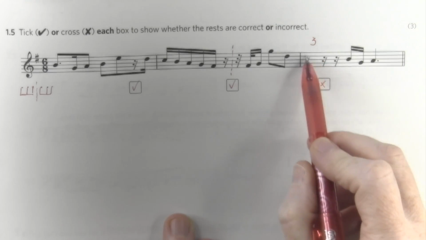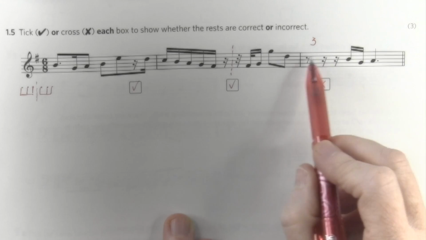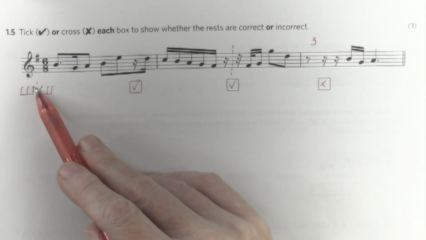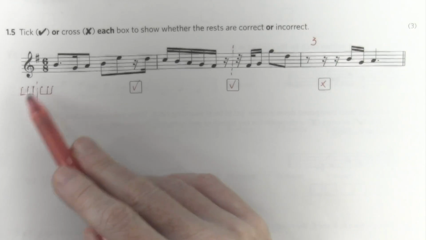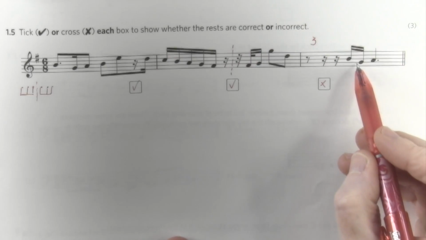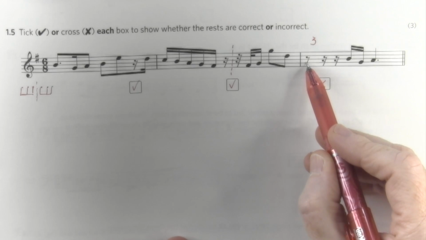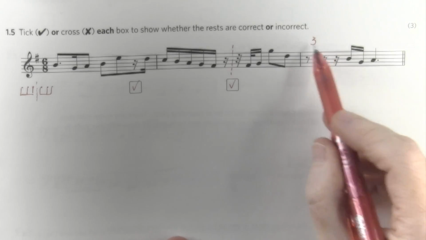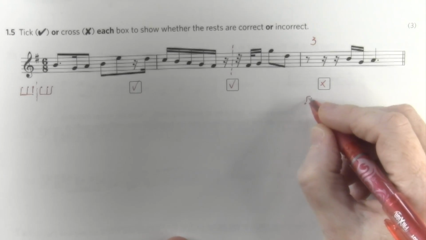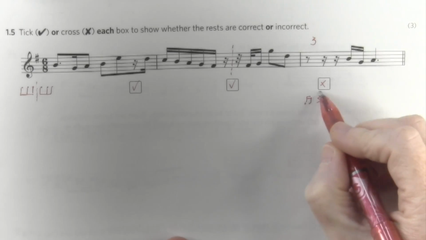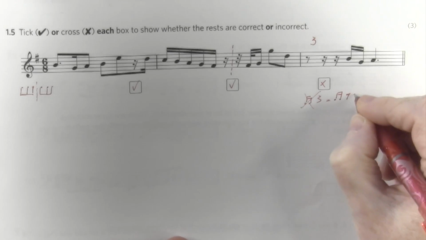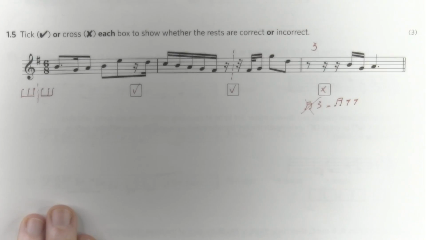Position 1 and 2, 1, 2, and 3 in the counting, right? 1, 2, and 3, 1, 2, and 3. Position 2 and 3 cannot be merged. So if the notes were here and the rests were here, we could not write it like this. This is incorrect, but it would have been 2 semiquavers, a quaver, a quaver. This is a rule in music, and don't ask me why.